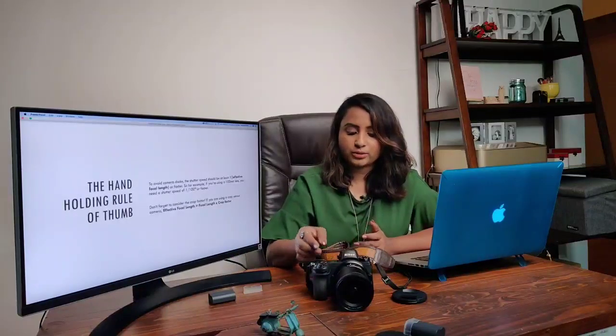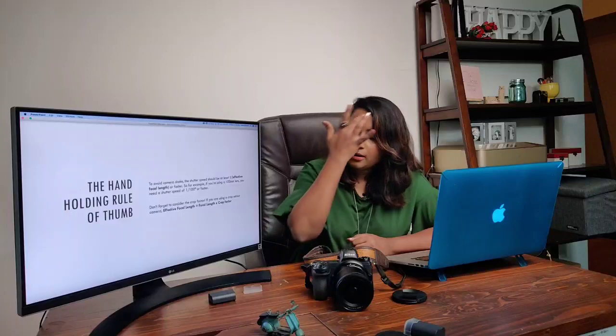So then I need to ensure that my shutter speed is at least 1 by 300 and above. There is no way you can set 1 by 300th of a second in your camera, so you should ideally set 1 by 400th of a second. That is the rule of hand holding your camera. So in case you're not getting sharp images, ensure that you shoot with a faster shutter speed.